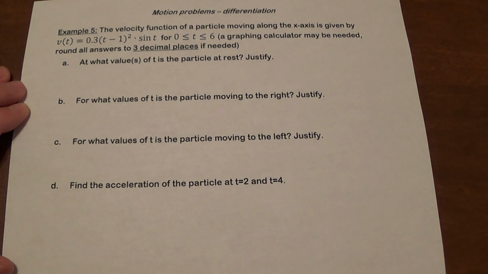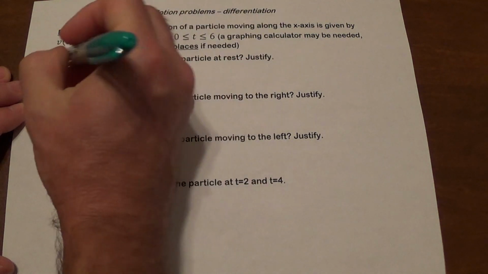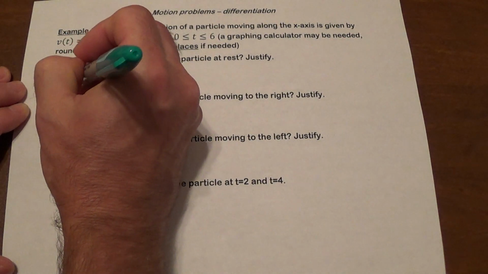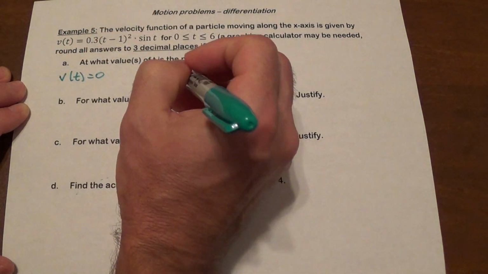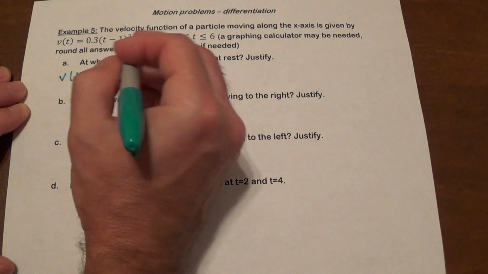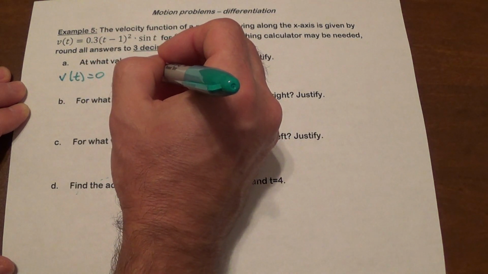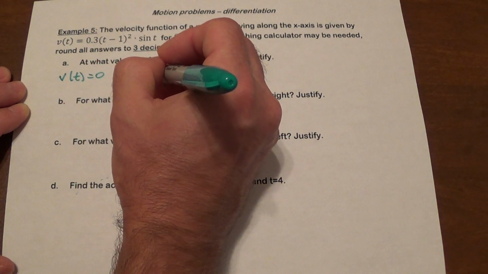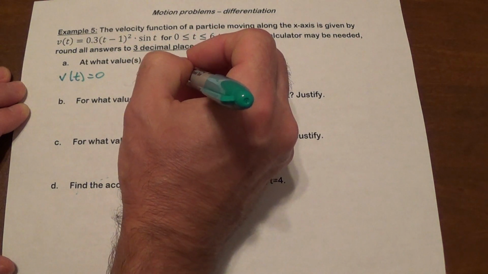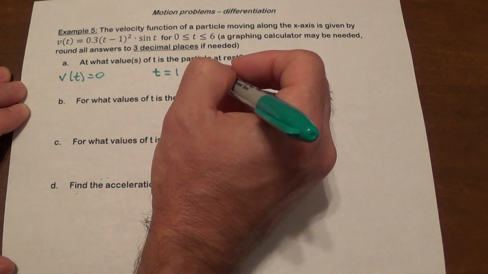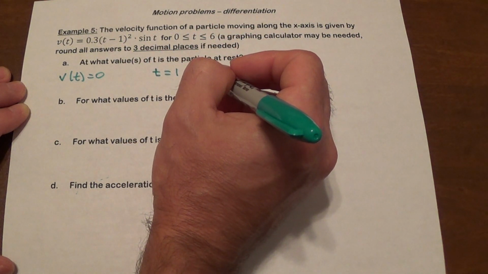So at what values is the particle at rest? Since this is already the velocity function, equals 0, you should be able to see that it's going to happen at t equals 1, and it's also going to happen at the values where the value of sine is going to be 0.